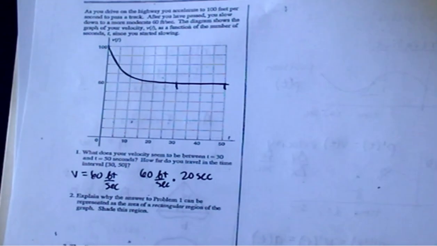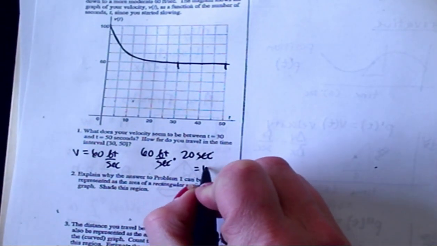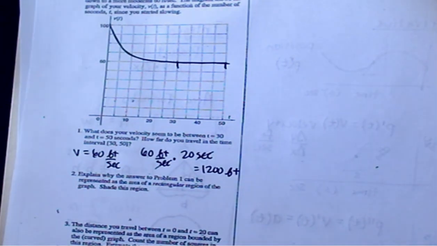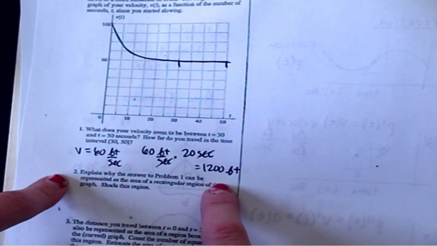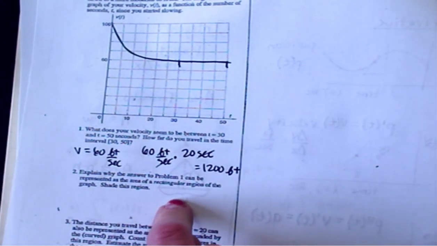Look at my units. The seconds cancel out, and you're left with 1,200 feet. They asked me how far do I travel. Means your answer should be feet. I traveled 1,200 feet.